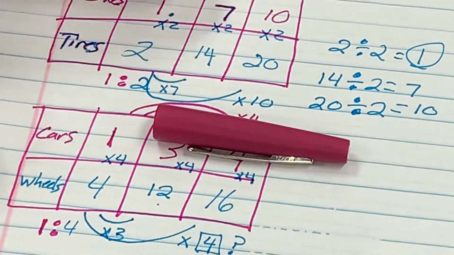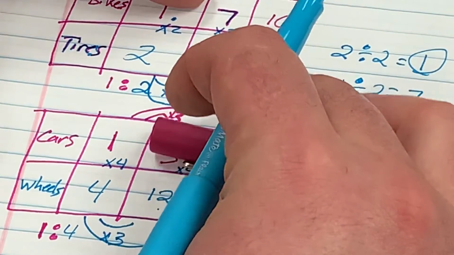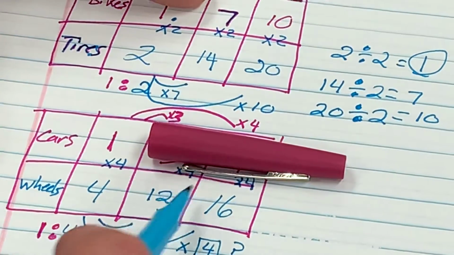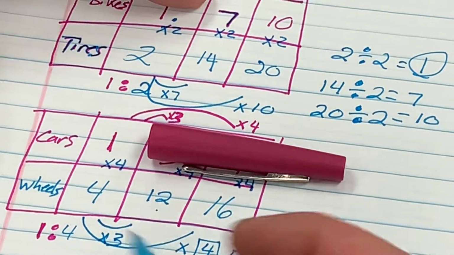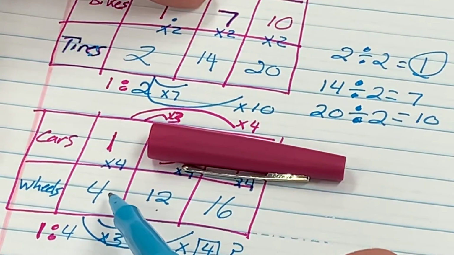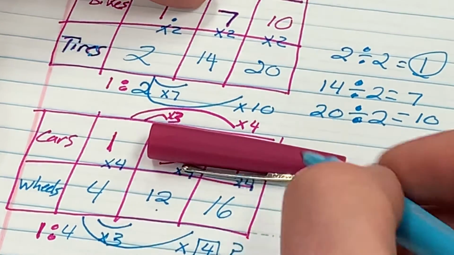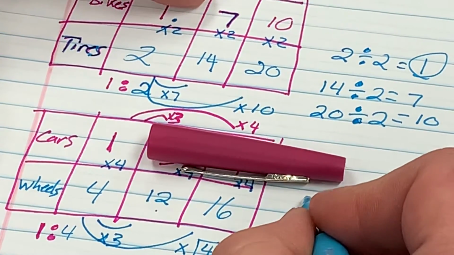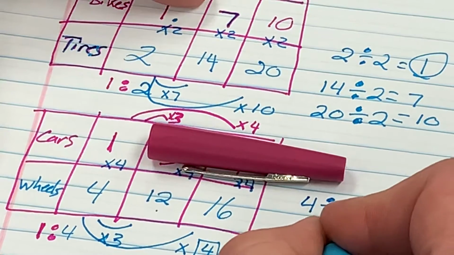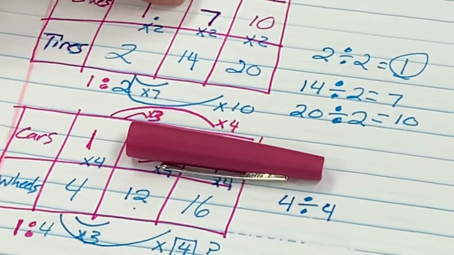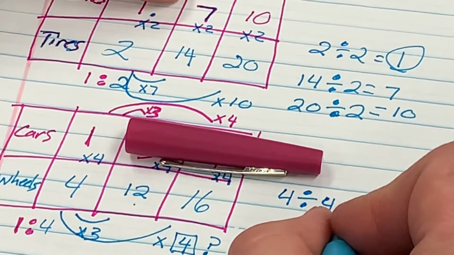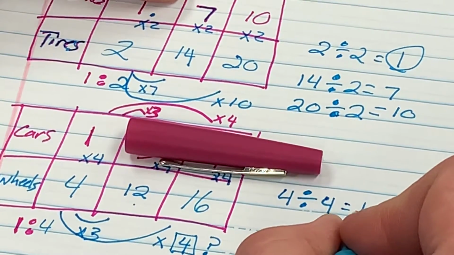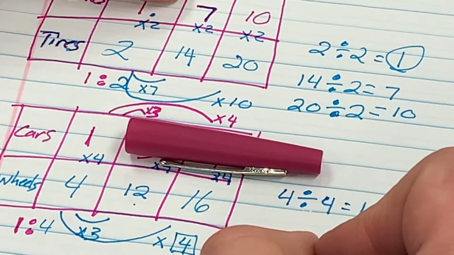At this point here, I can say, okay, well, I don't know how many cars I have, but I do know how many wheels. So since I know that there's 4 wheels for every car, I can just start at the beginning and I can say 4 divided by 4. 4 divided by 4 is going to give me 1. So that's how many cars I have. Whenever I have 4 wheels, I have 1 car.